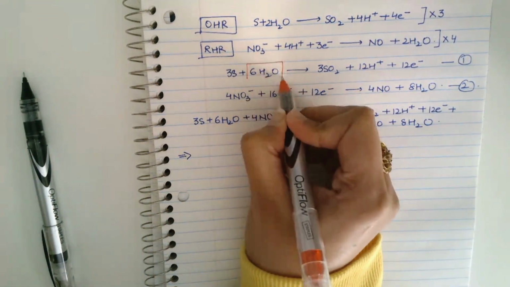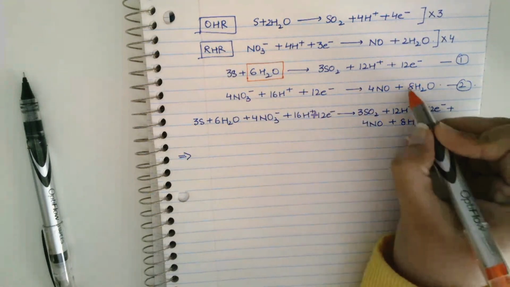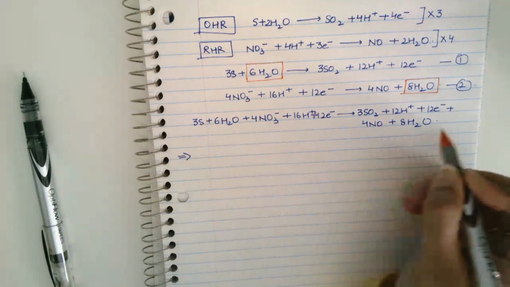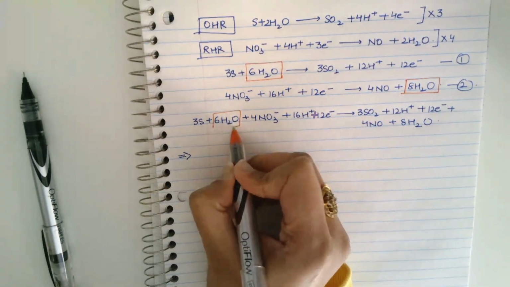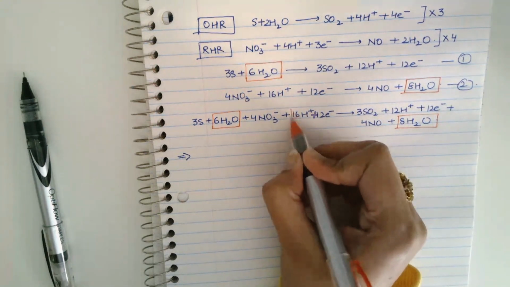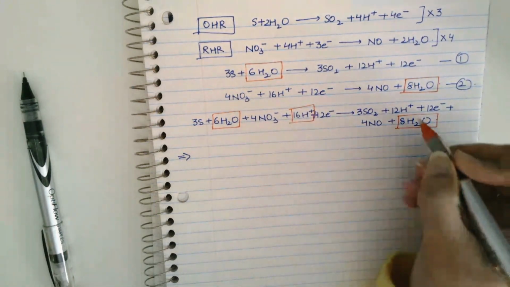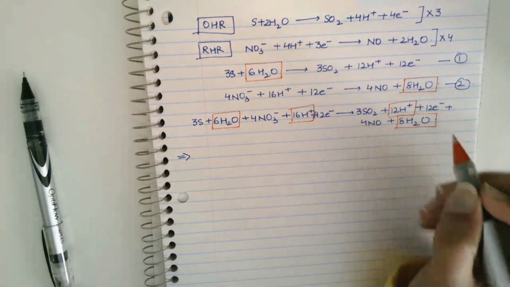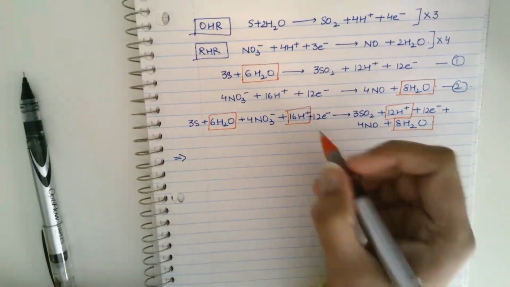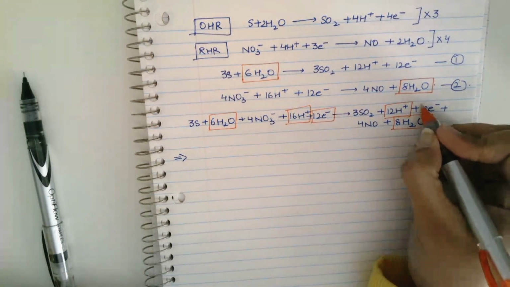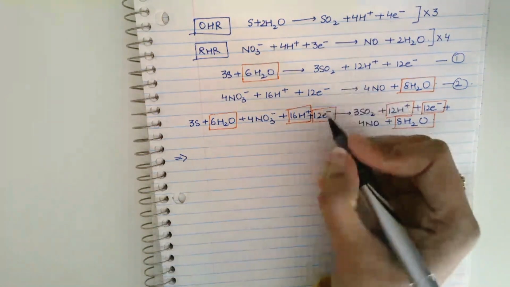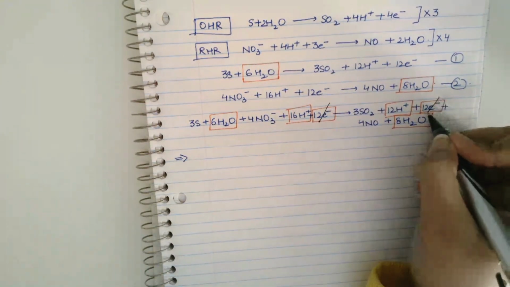We have water over here and we have water over here as well. If you mark this in the main reaction, we have water over here and water here as well. The other one is hydrogen ion and hydrogen ion. And then we have electrons over here and electrons over here. We are going to subtract or cancel these. So 12 electrons and 12 electrons are going to be cancelled.